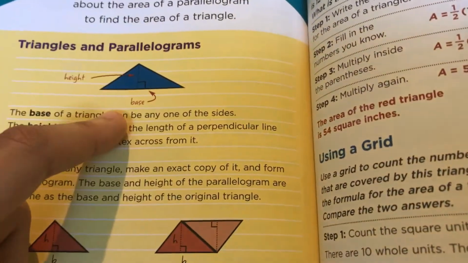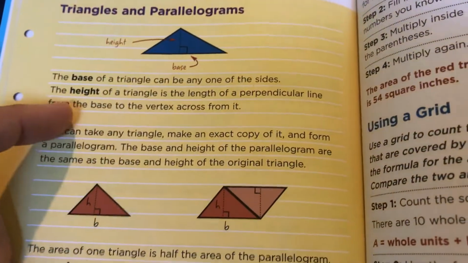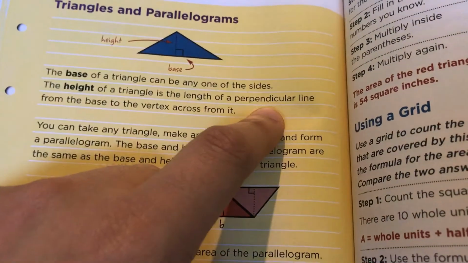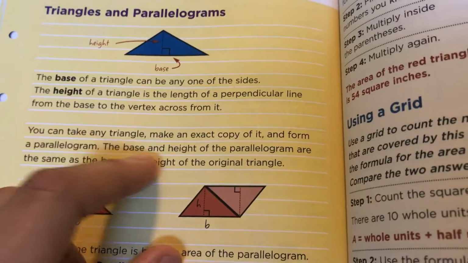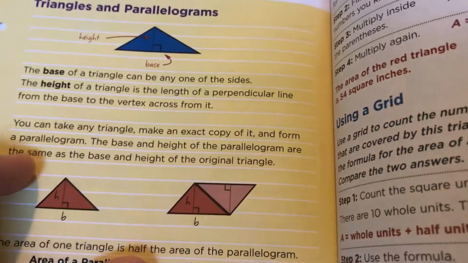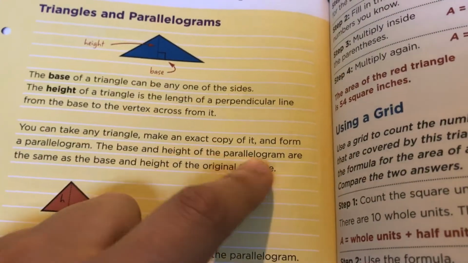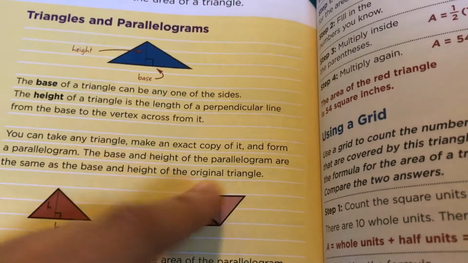The base of a triangle can be any one of the sides. The height of a triangle is the length of the perpendicular line from the base to the vertex across from it. You can take any triangle, make an exact copy of it, and form a parallelogram. The base and height of the parallelogram are the same as the base and height of the original triangle.